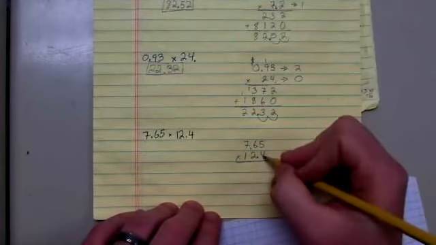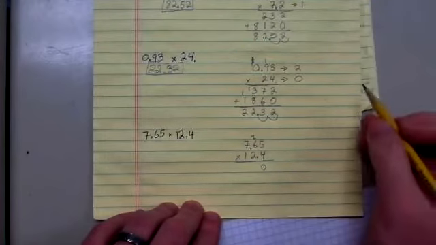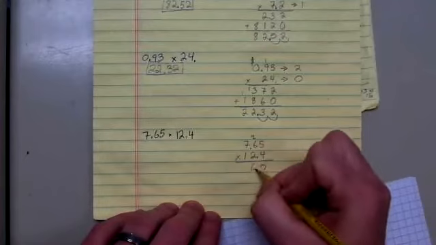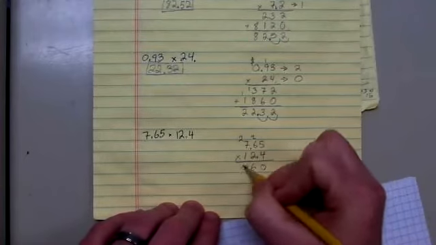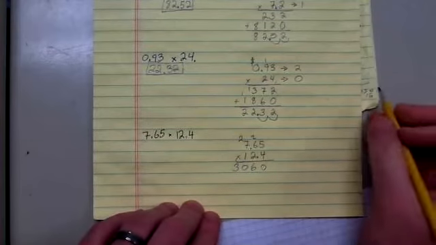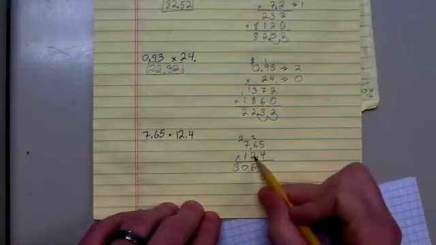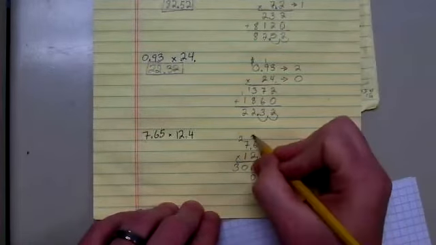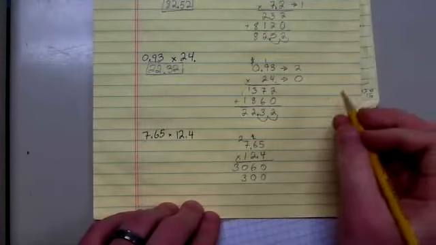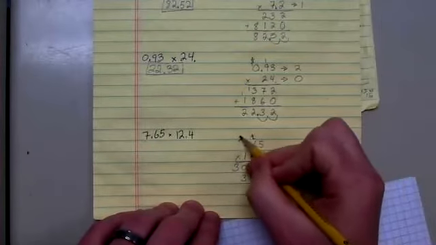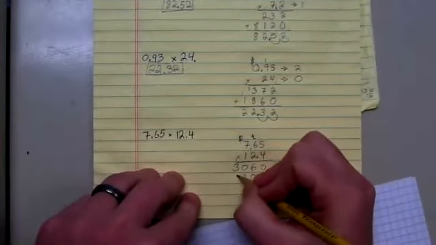And now I just multiply. 4 and 5 is 20. Carry the 2. 4 and 6 is 24, 25, 26. Carry the 2. 4 and 7 is 28. Plus 2 is 30. We're moving to the tens digits, so I'm going to put a 0 here. 2 and 5 is 10. Carry the 1. 2 and 6 is 12. Plus 1 is 13. Carry the 1. 2 and 7 is 14. Plus 1 is 15.